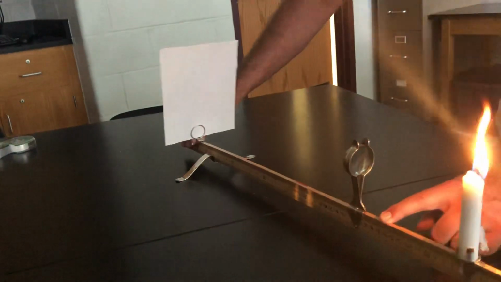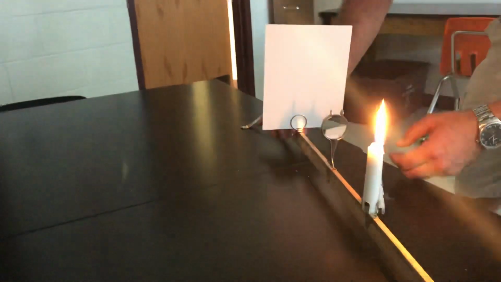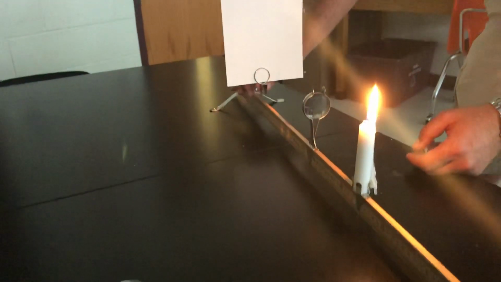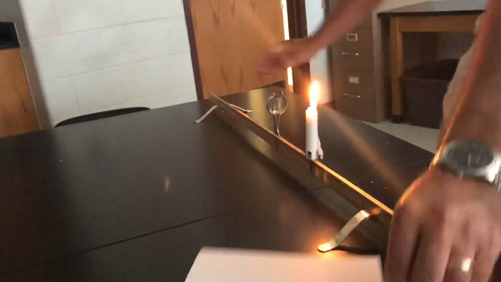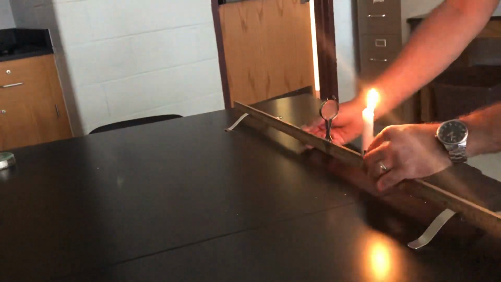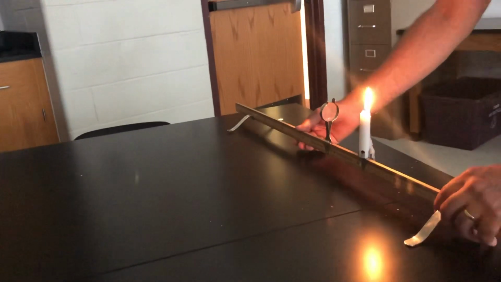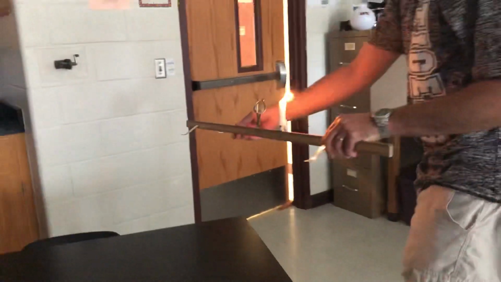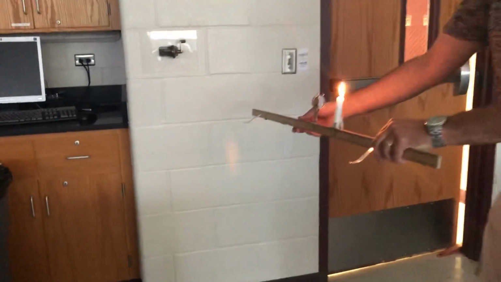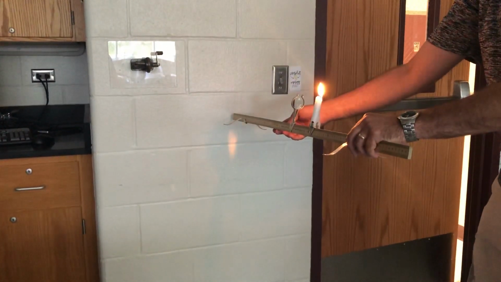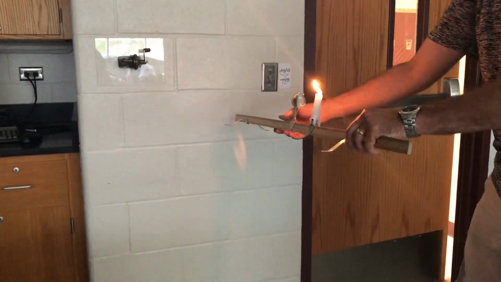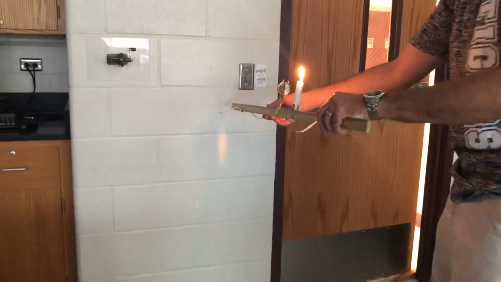It's forming on my screen there. Let's try this. We can get it real close, and maybe project it on the wall. Can you see the flame now on the wall? Notice it's much, much bigger. Okay, or maybe even, there we go, that's a little bit clearer.